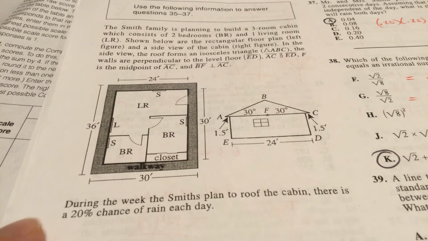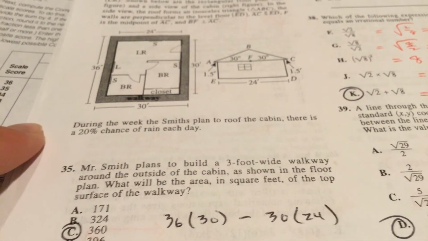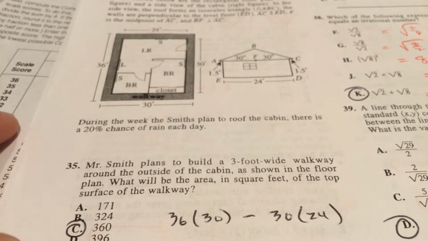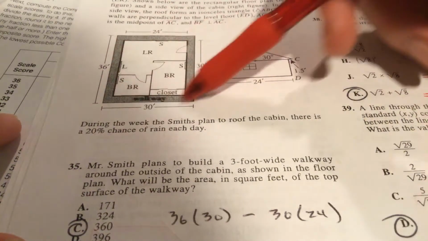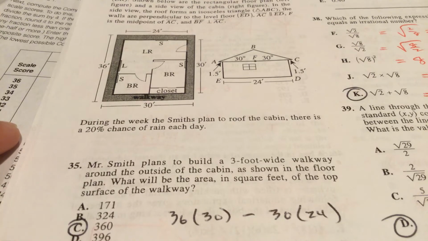All right. First off, here's what's going on. A lot going on. Sometimes it's best just to read the problem first. 3-foot wide walkway outside the cabin. Here's the walkway, so here we go. What's the area in square feet of the top surface of the walkway? So what's the area of the walkway there?